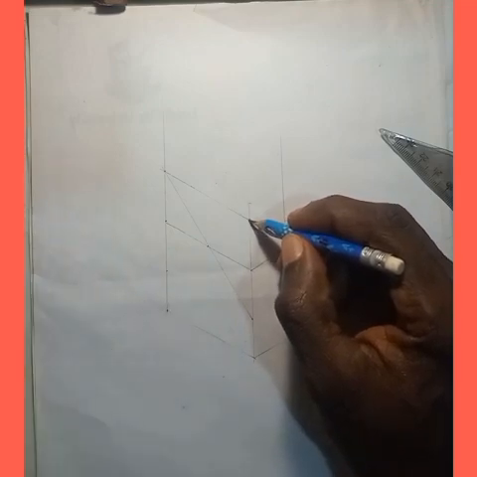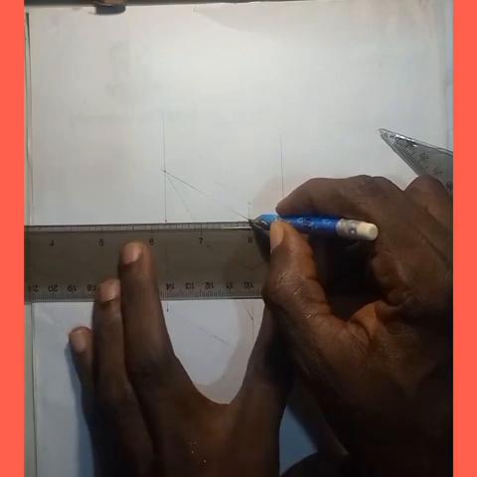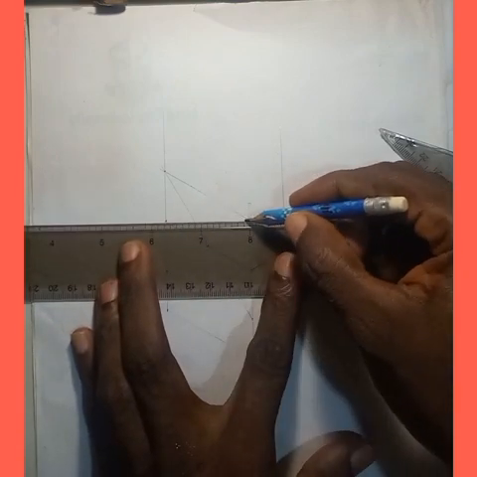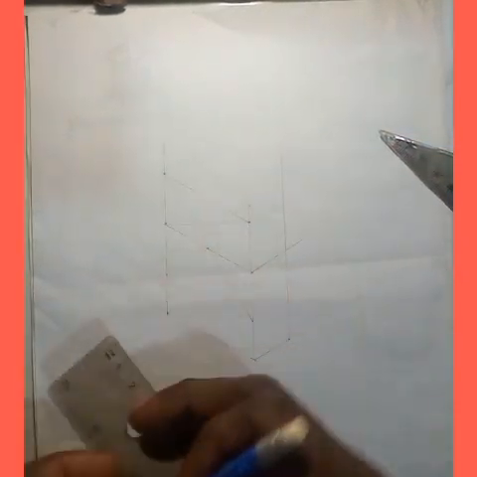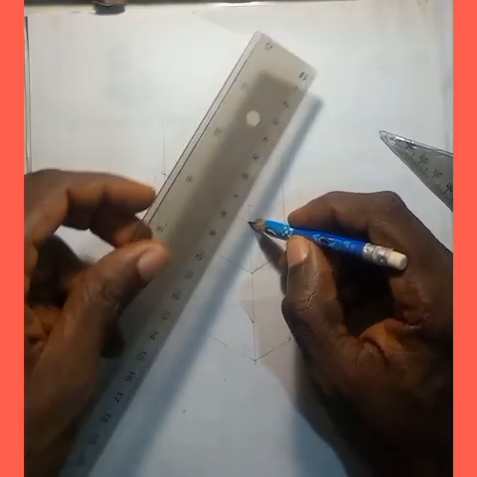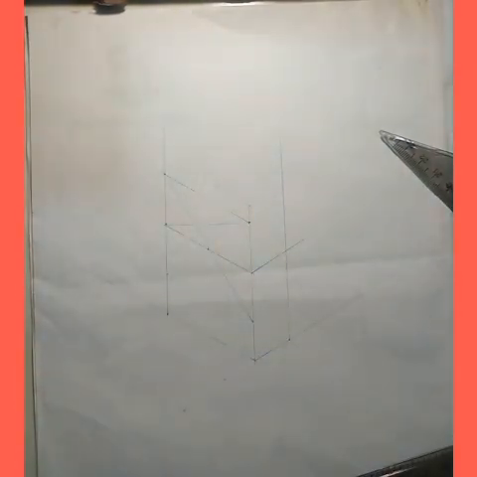From this other point, you draw a line that intersects with the midpoint of the rhombus. The same thing, you can also draw a line that intersects with this other midpoint. But for now, let's leave it like this.